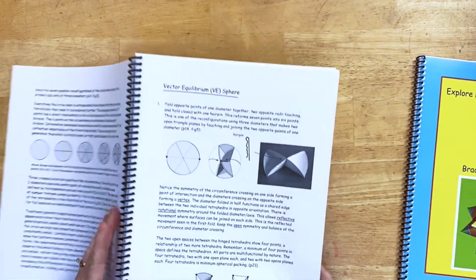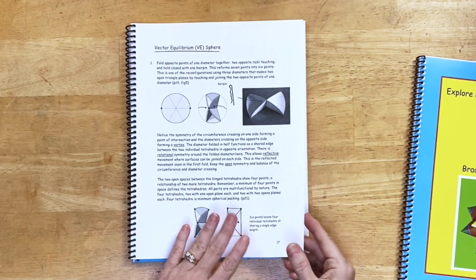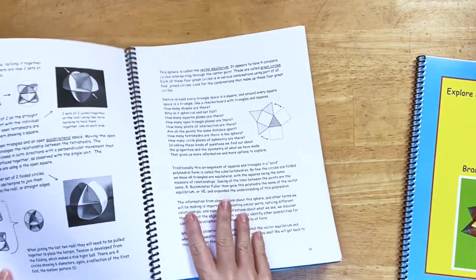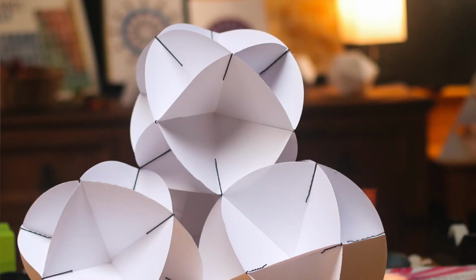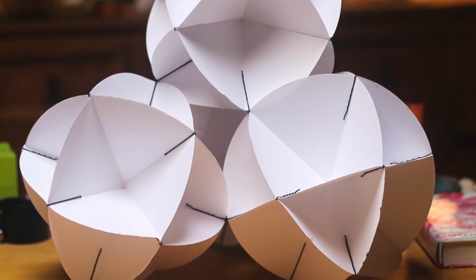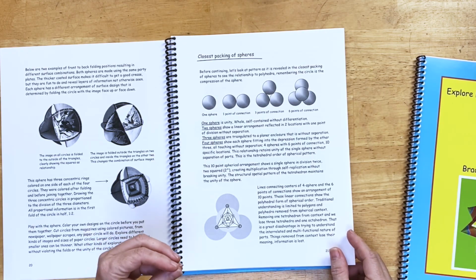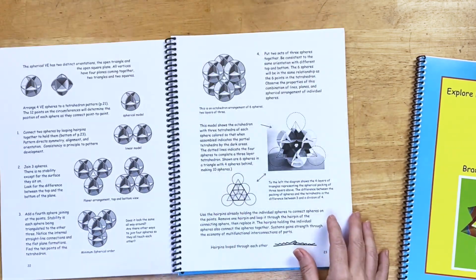But then we went into the work with the vector equilibrium, which was really interesting, and making our sphere and then making a tetrahedron from those spheres. And we talked about spatial arrangement and packing and the shapes inside the shapes.